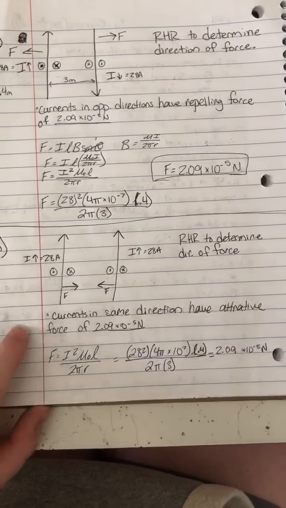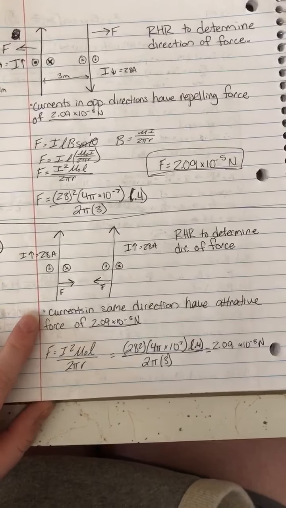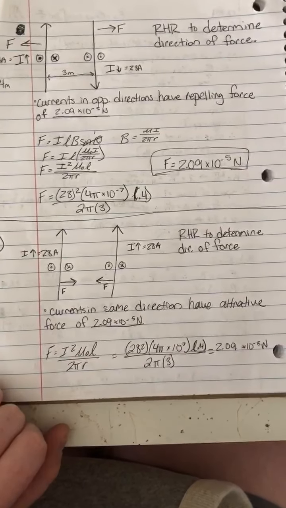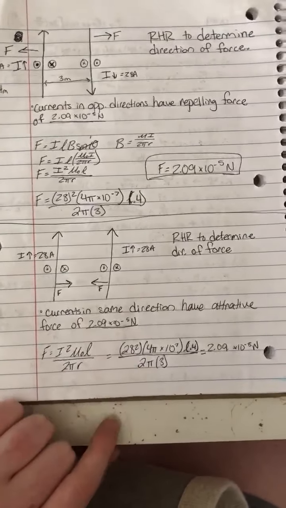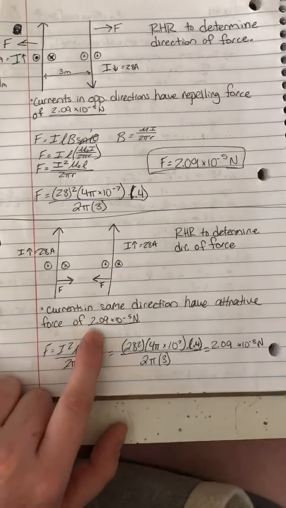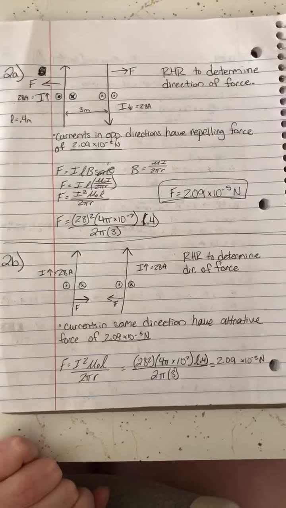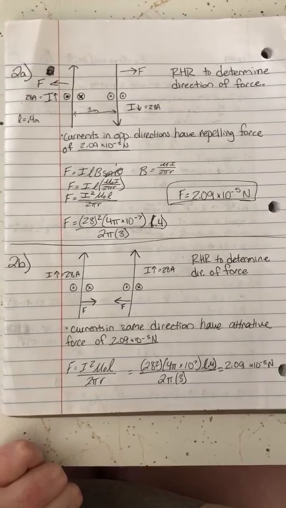So when we used the second right-hand rule to determine the direction of the forces, they both ended up going in, so we had an attractive force between the two. We used the same equations, and since we had the same numbers, it should have ended up being the same, and it did. And that is how we solved for the same direction and different direction currents.